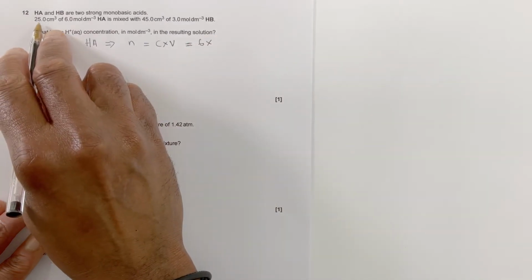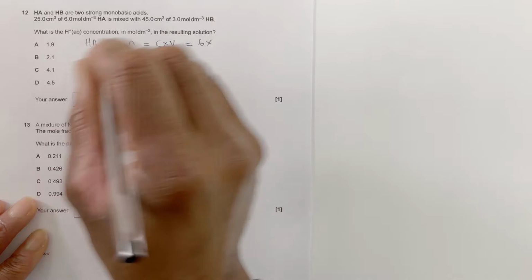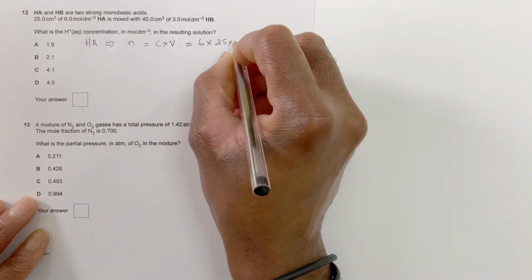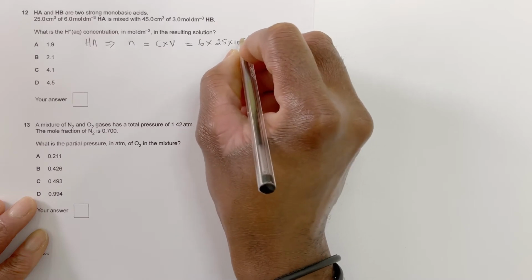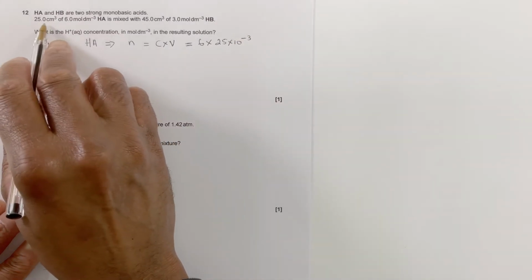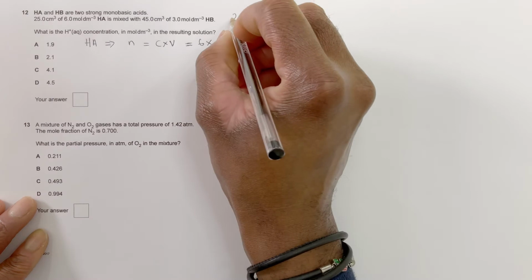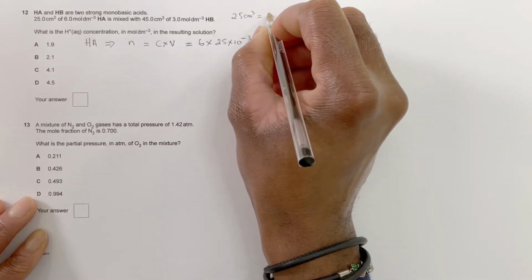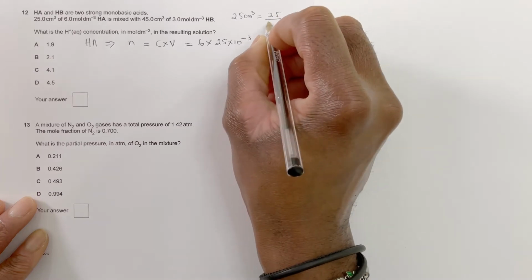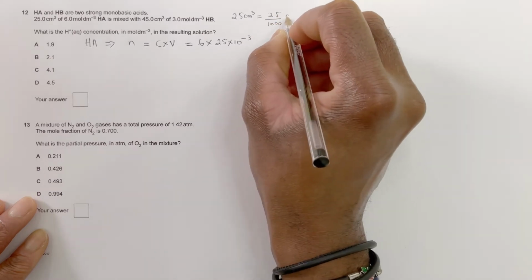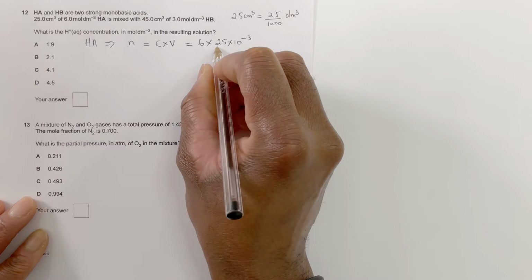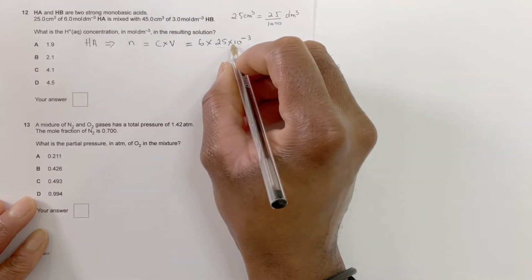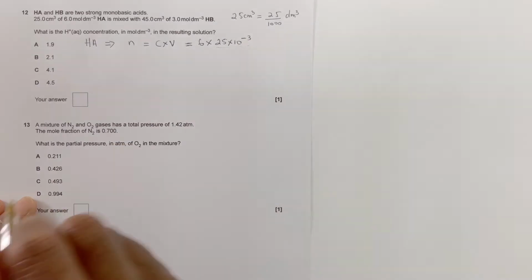So we convert that to decimeter cube. That would be 25 times 10 to the power minus 3, because you have to divide by 1,000 to get to decimeter cube. So 25 centimeter cube will be equal to 25 over 1,000 decimeter cube. If you divide it by 1,000, you're timesing it by 10 to the power minus 3.